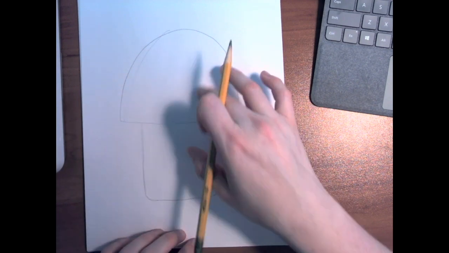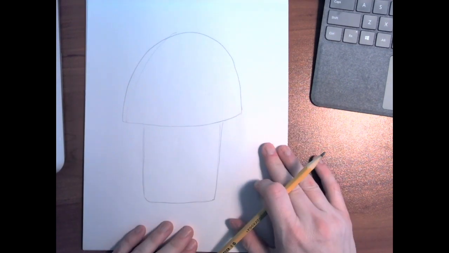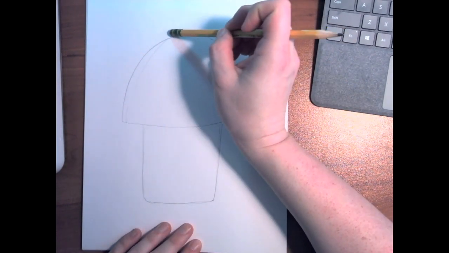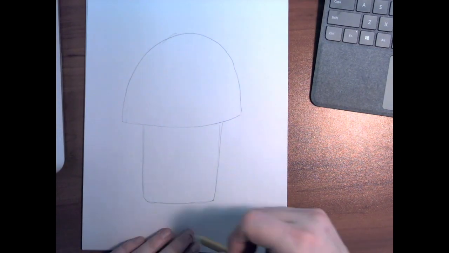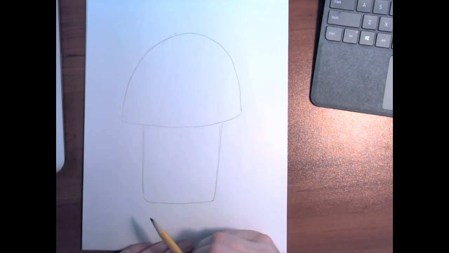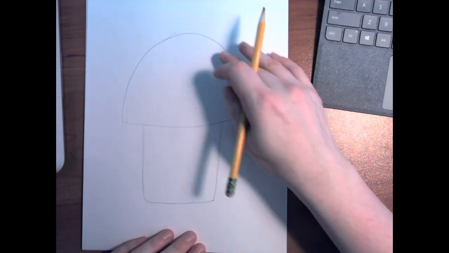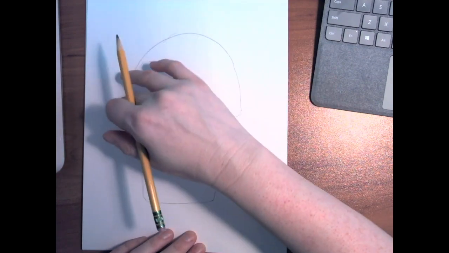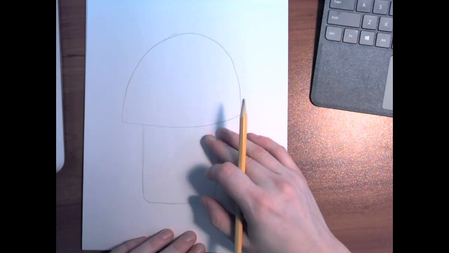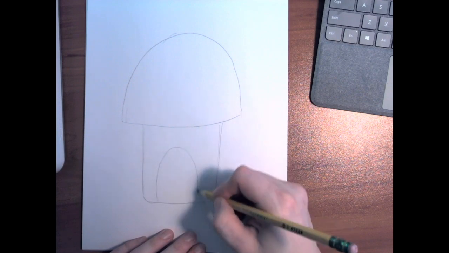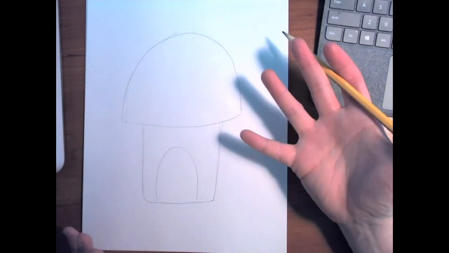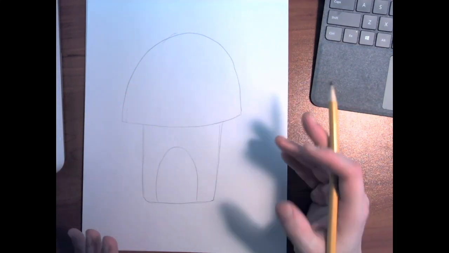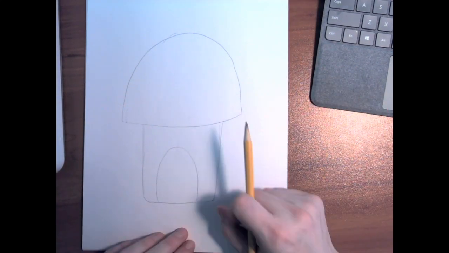Now, these are just basic shapes. This is not adding details yet, so I know it just looks like a very basic mushroom. But we're going to add some other stuff to it and change some of these. So now that we've got our half circle up at the top and the bottom, we're going to add where the door is going to go. And now you have just really the most basic of fairy houses, well, mushroom fairy houses.